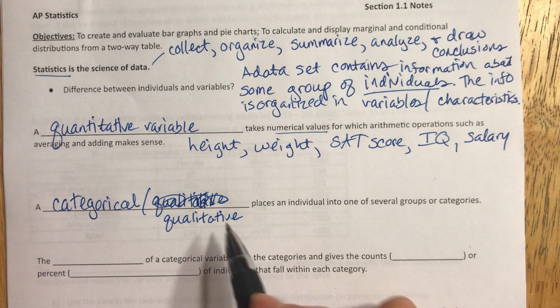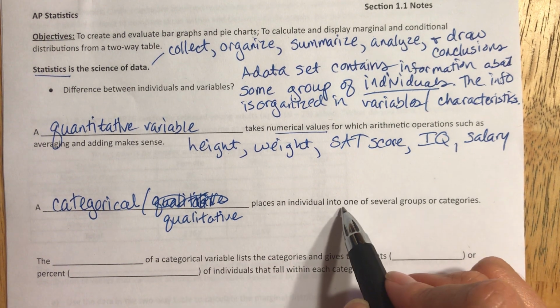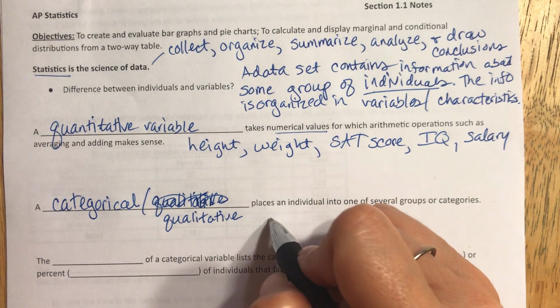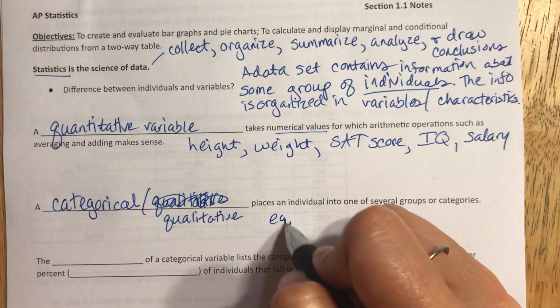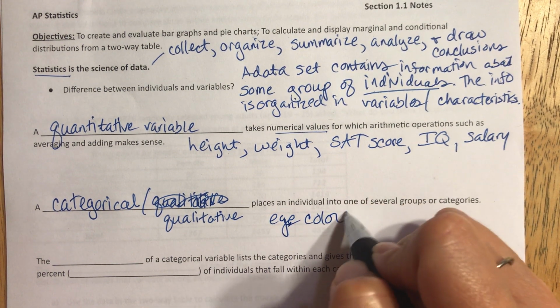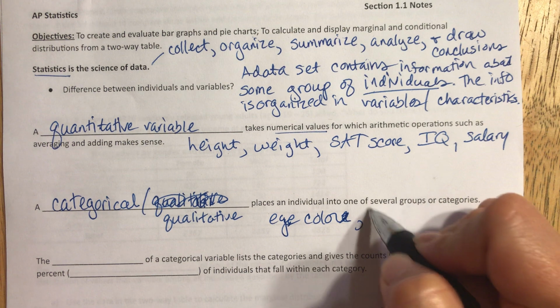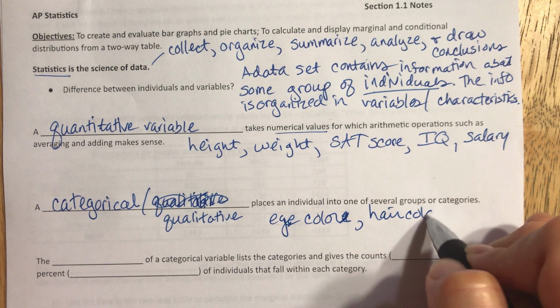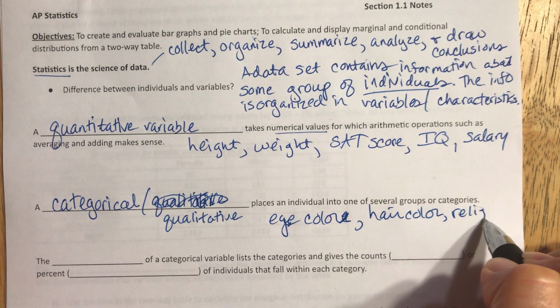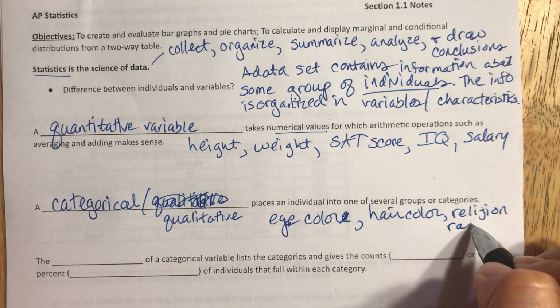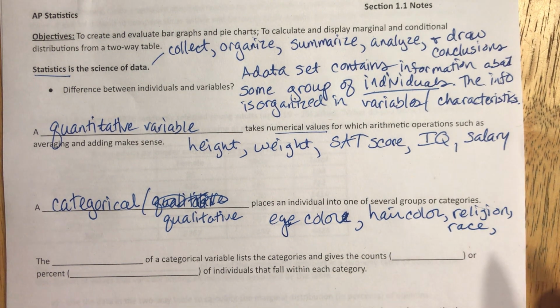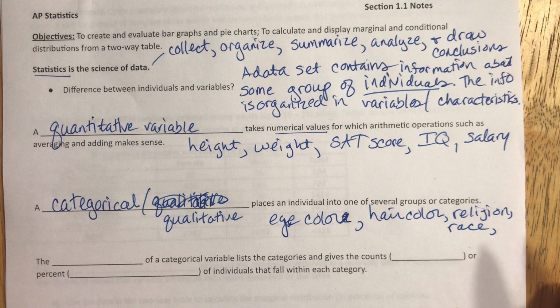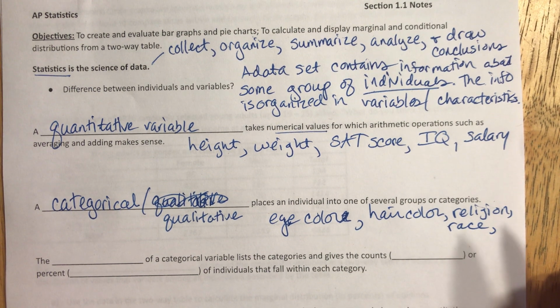So qualitative variables are ones that put an individual into groups or categories. So this would be like eye color. Okay. It could be hair color, religion, race, gender. Any of those, they're categories. They're not a numerical answer that can be averaged.